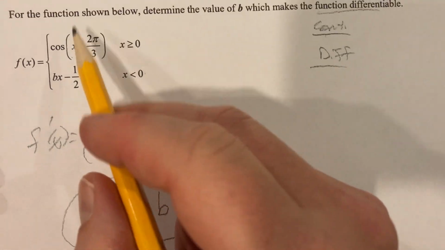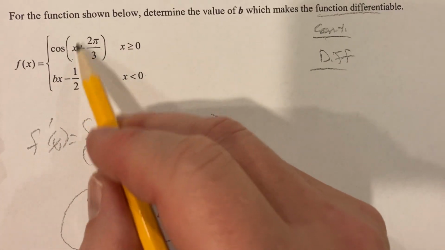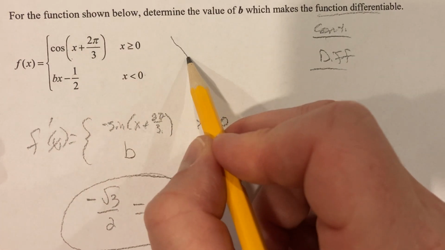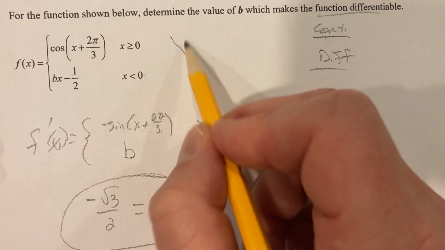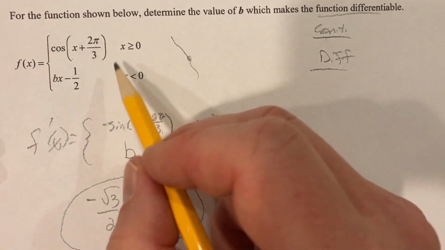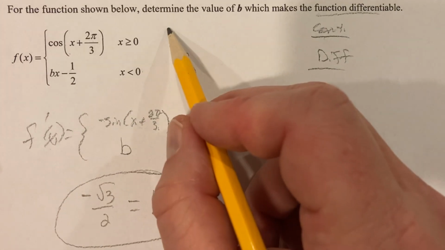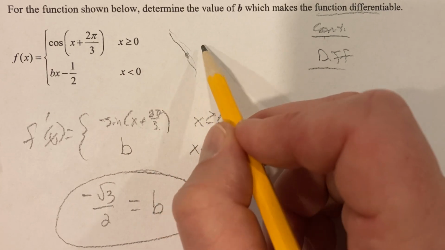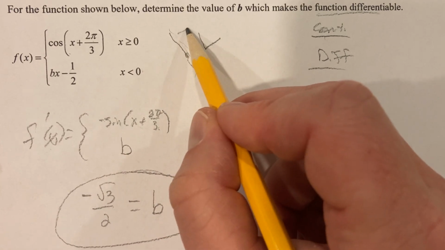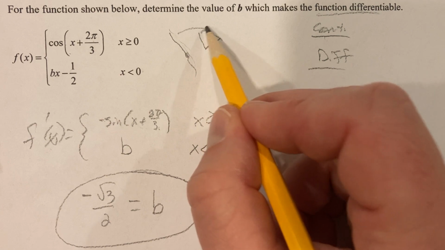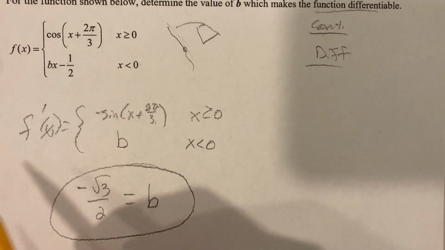So again, what we did was we put 0 in to start with to see if they were continuous. Do they meet at a point? You know, like we don't want a jump discontinuity. And then what we did secondly is to see if when they meet, is it a smooth transition? Is it a sharp turn? Or does it just glide nice and smoothly there? That's what we were doing on that second part.